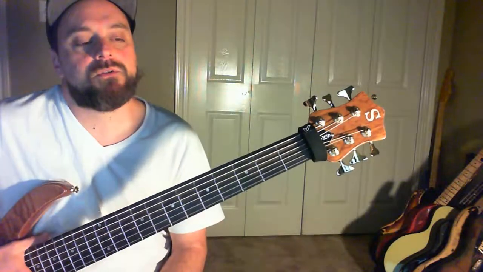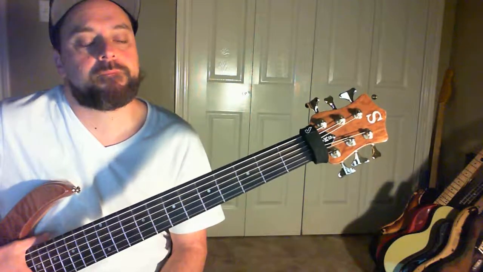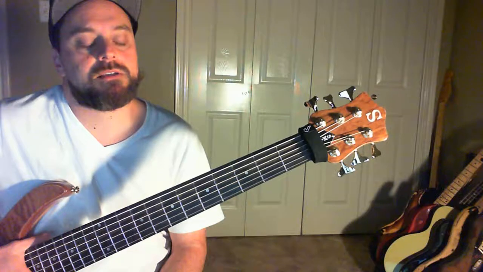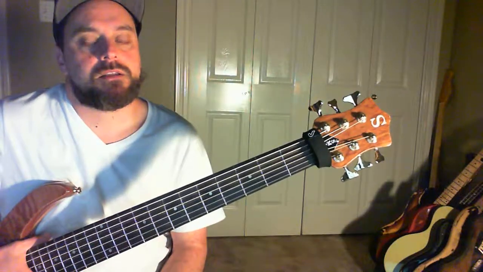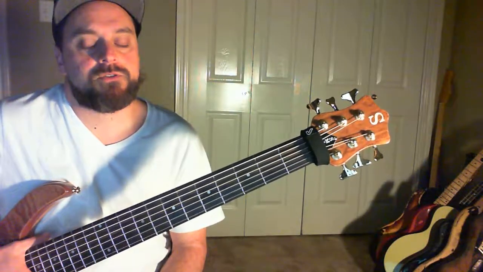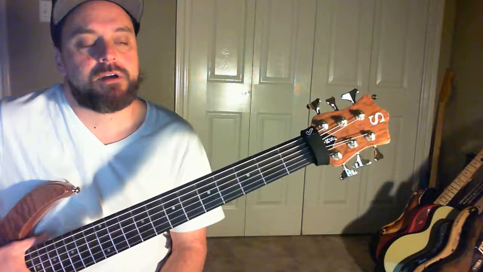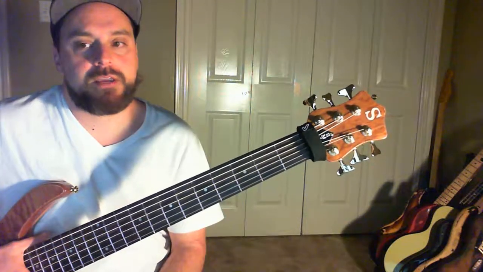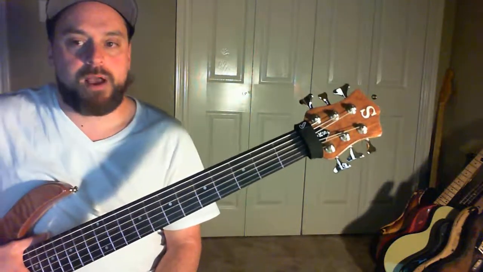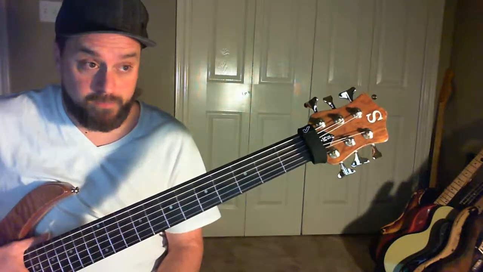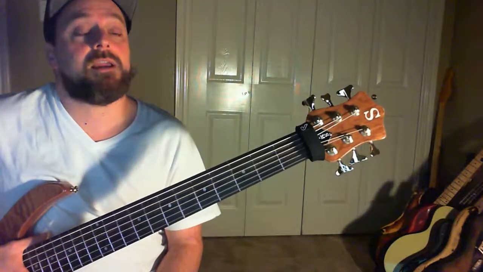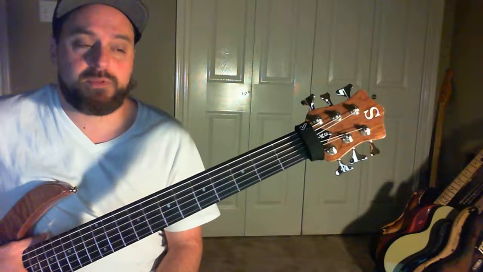Where this gets cool for me is when I realized that the 7 modes are always in the same order. So if I just learn the shapes, I can move up and down the neck playing the modes in order and essentially be playing the scale.